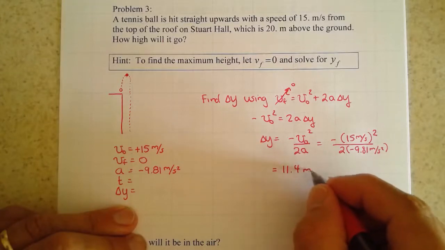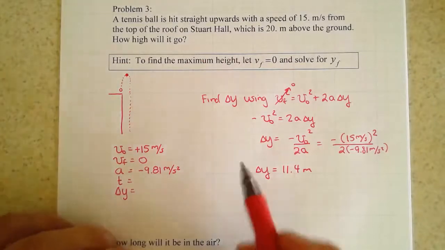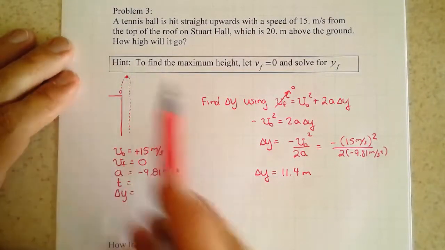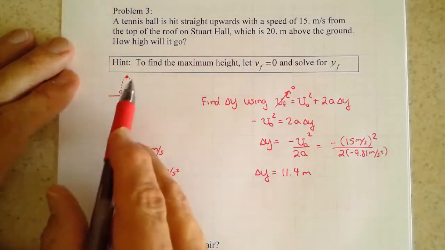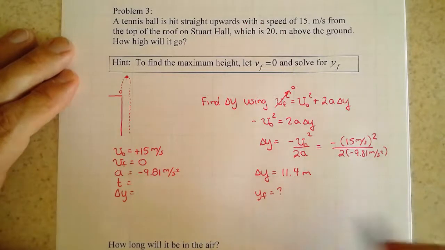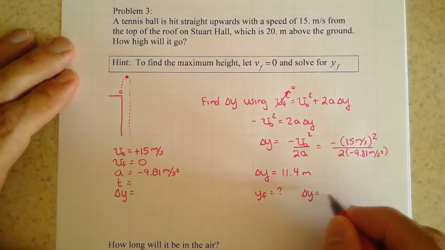But here's the thing. 11.4 meters tells you how far it moved from here to here, how much it went up. It went up 11.4. But how high is it? What is y final? Well, we know that delta y equals y final minus y initial.